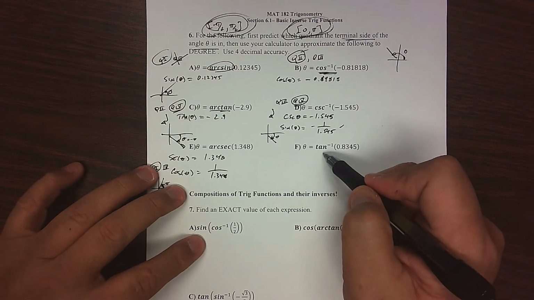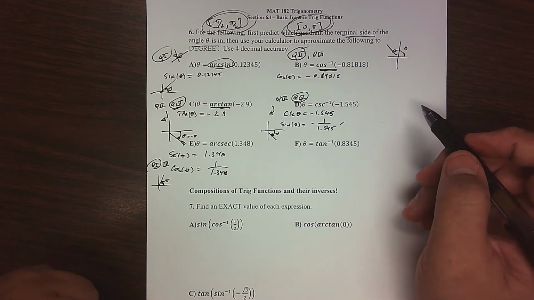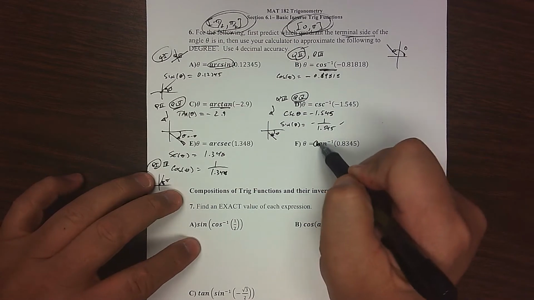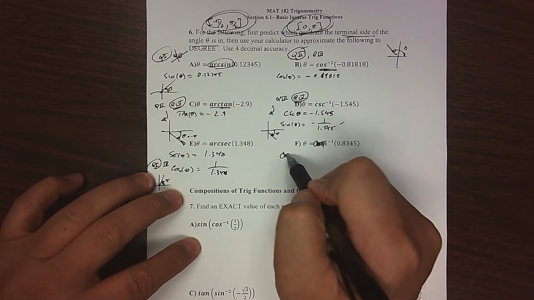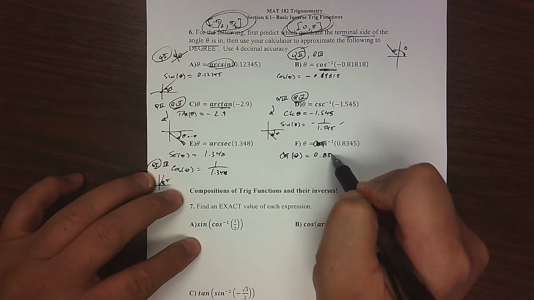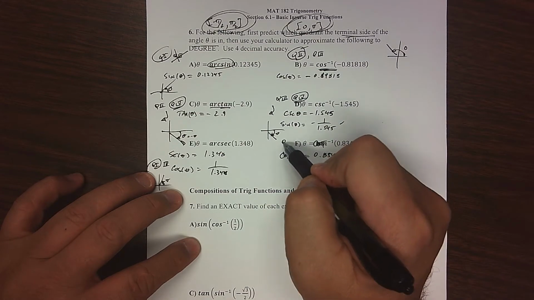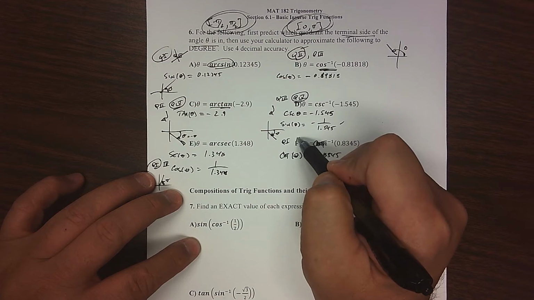And then last but not least, the inverse tangent here. I think I meant to do cotangent. Let me go ahead and put it as cotangent. So we're talking about cotangent of theta is 0.8345. Cotangent is positive in quadrant number 1 and in quadrant number 3.